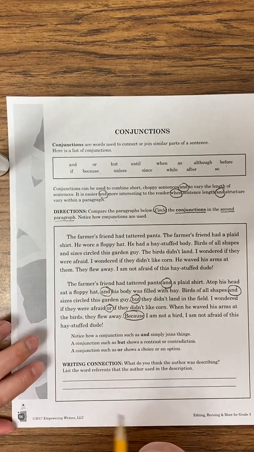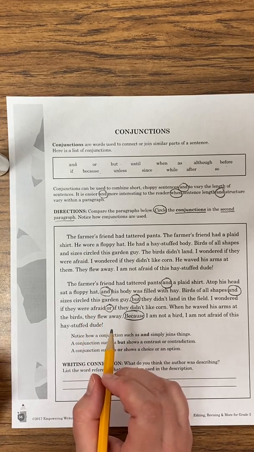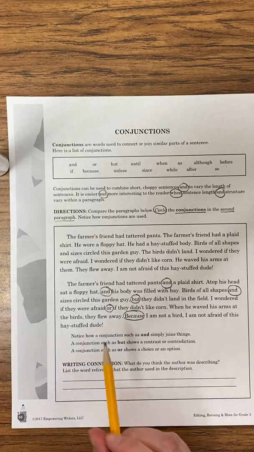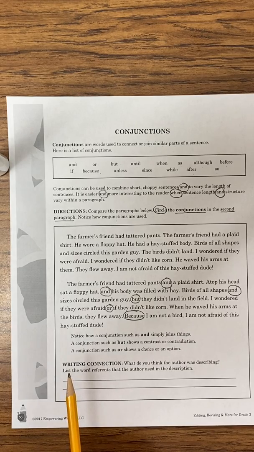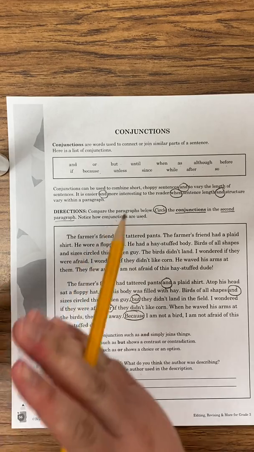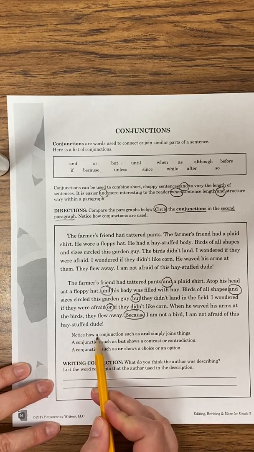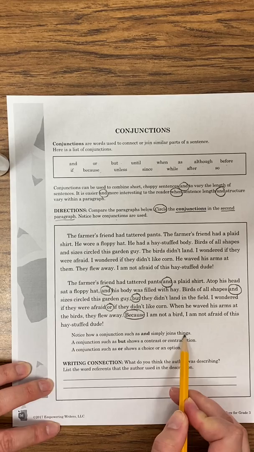Okay. Now notice there wasn't a whole lot of conjunctions that needed to be added, but if you listen carefully, when I read the second paragraph, there was a lot less pausing and it was less choppy. It helped the flow of the sentences blend well together. A conjunction such as and simply joins things.